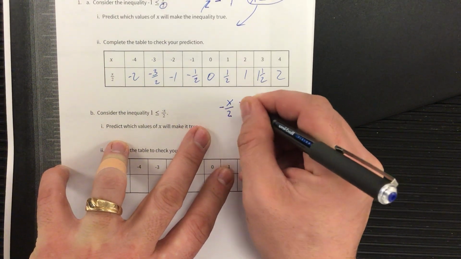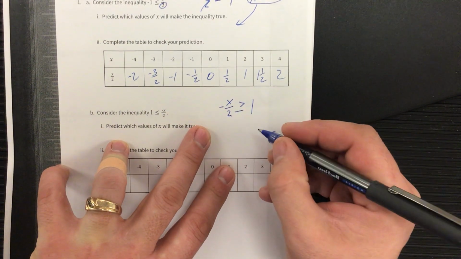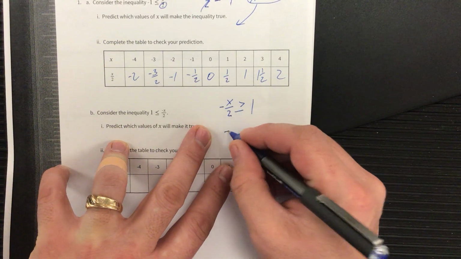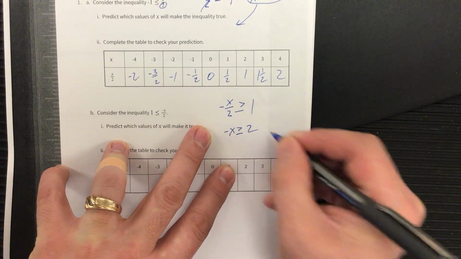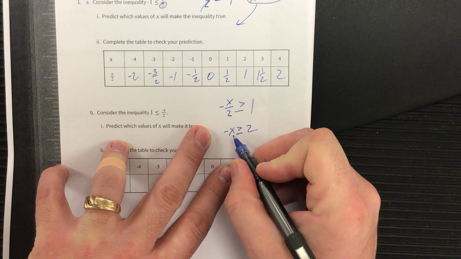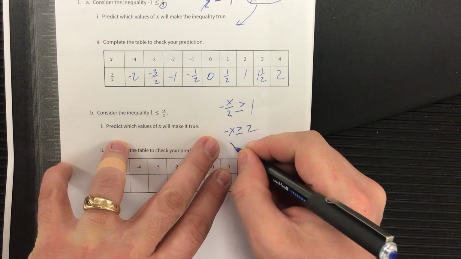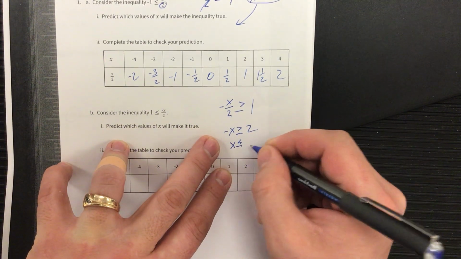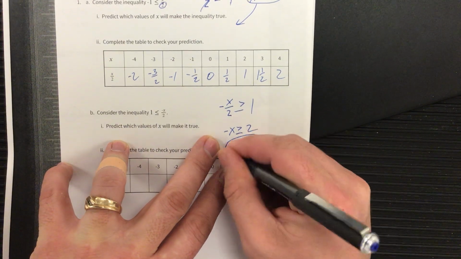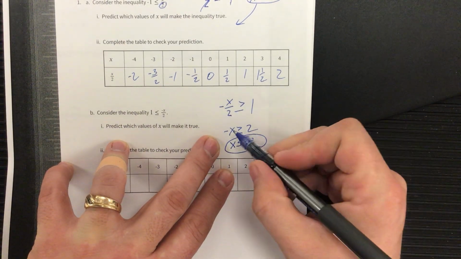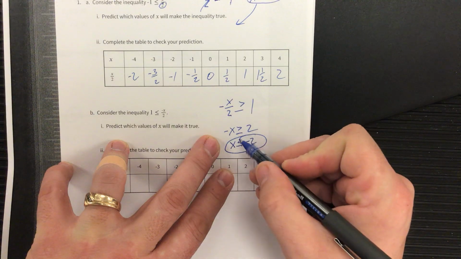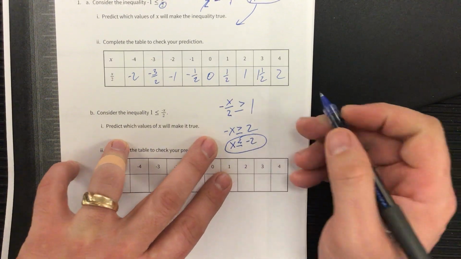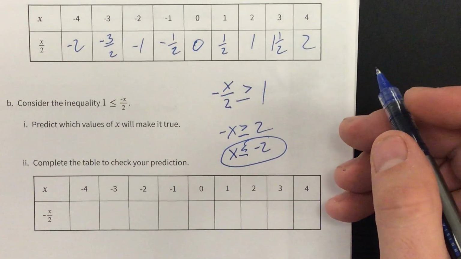Negative x over 2 is greater than or equal to 1. Again, I'm going to switch the order. Going to multiply by 2. And now I have negative x. So how do I get rid of a negative x? You can divide by negative 1, which switches every sign. Switches a sign on my x, switches a sign on the inequality, switches a sign on the 2. So that should be your answer for the first one.